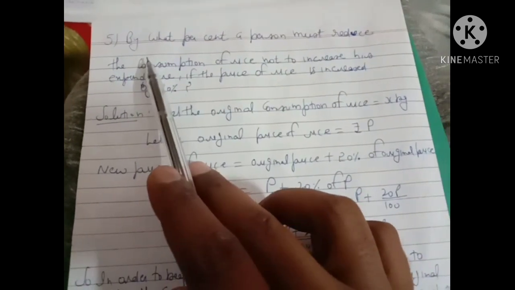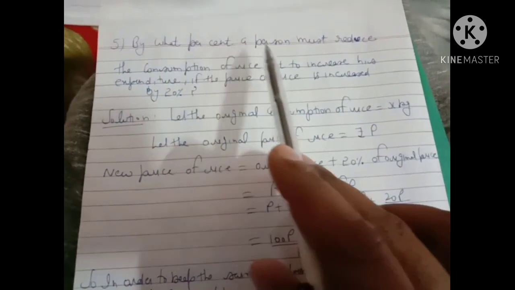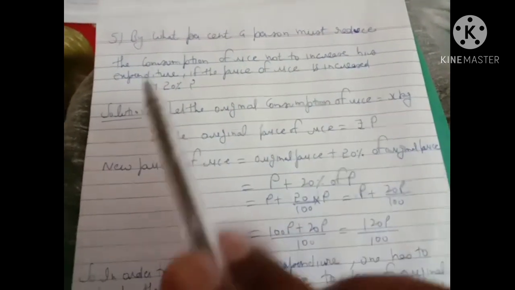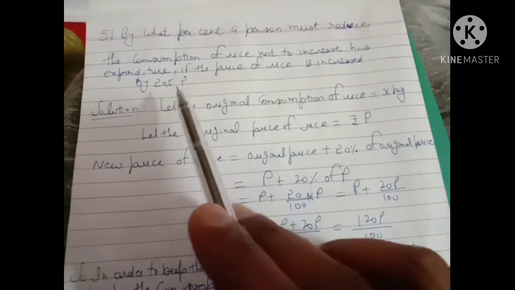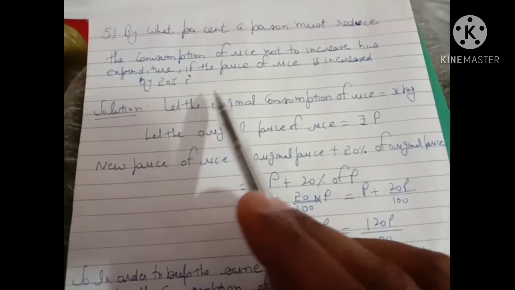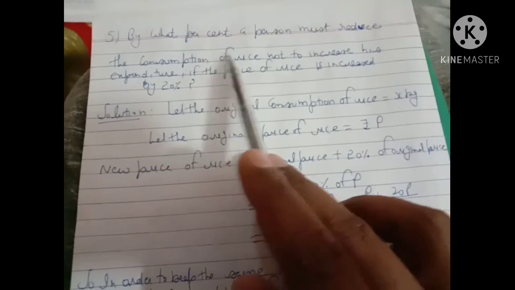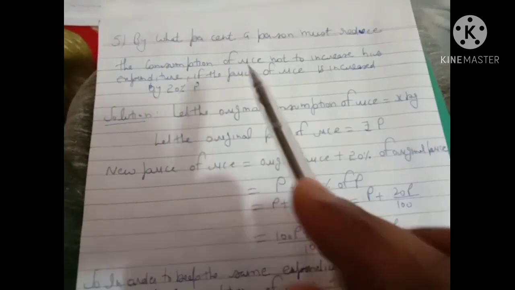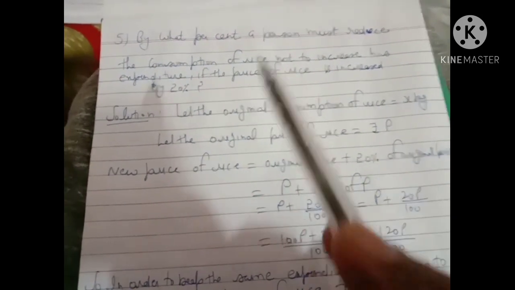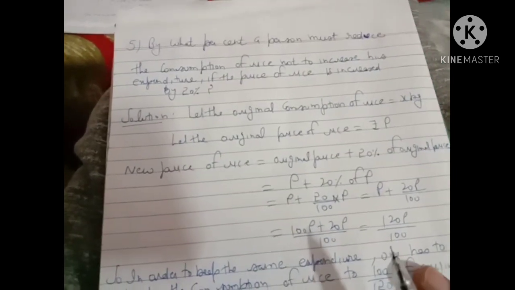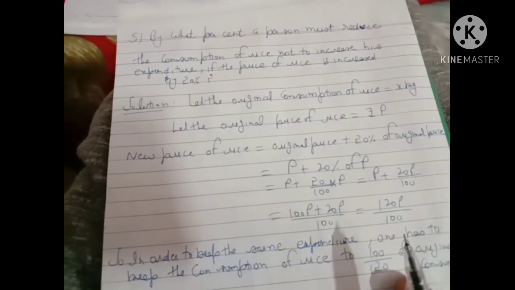Here we have to find out by what percent a person must reduce the consumption of rice so as not to increase his expenditure if the price of the rice is increased by 20%. Means if the price of the rice is increased by 20%, then by what percent must a person reduce the consumption of rice not to increase his expenditure. Now we have to find the percentage reduction in the consumption of rice.